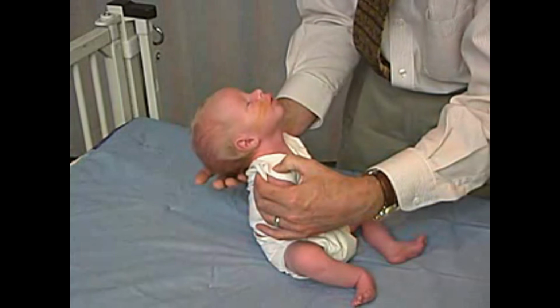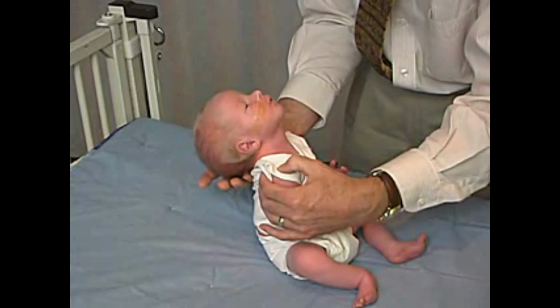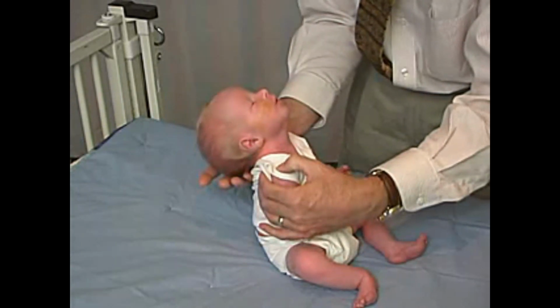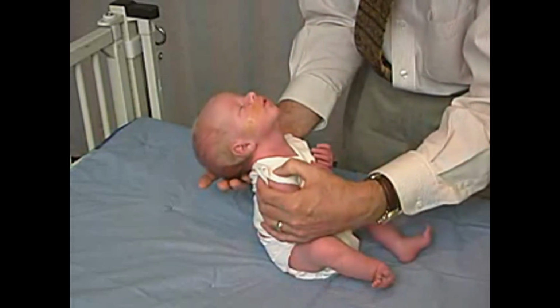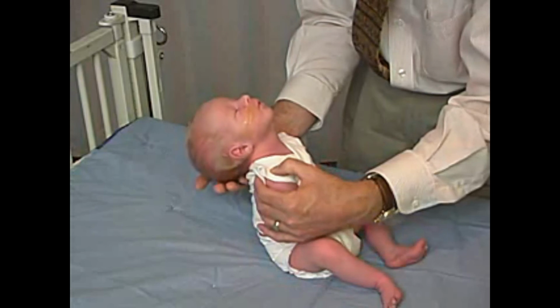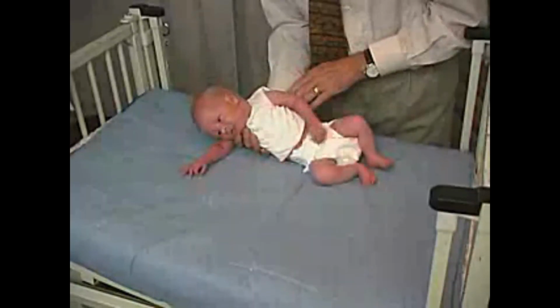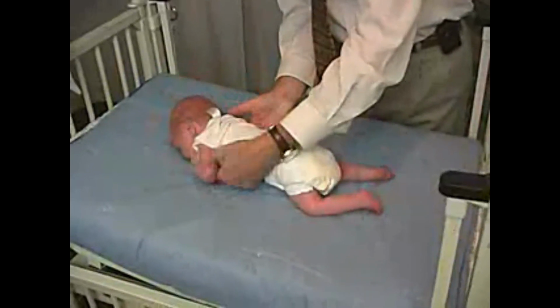Okay, a little bit of time. And again, reflects lower tone and strength in the neck muscles and for head control. He's trying to do that. We're now going to put him in the prone position.